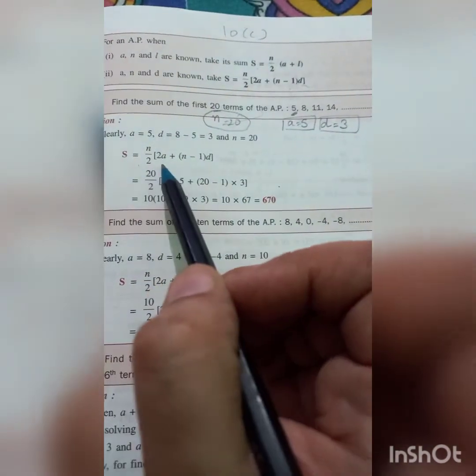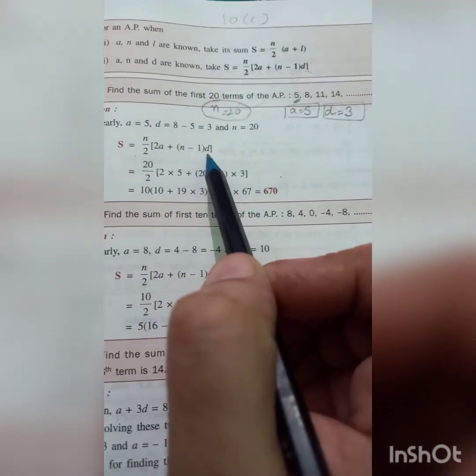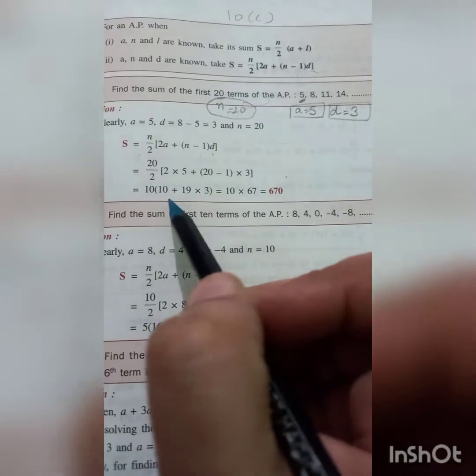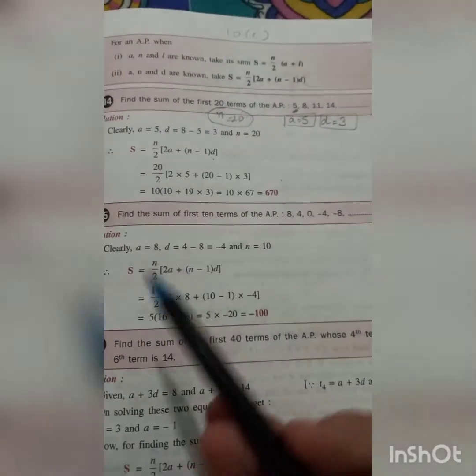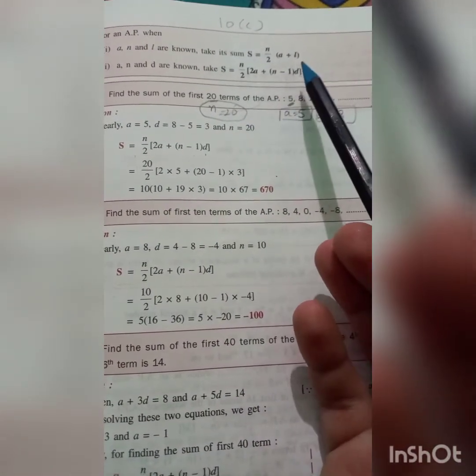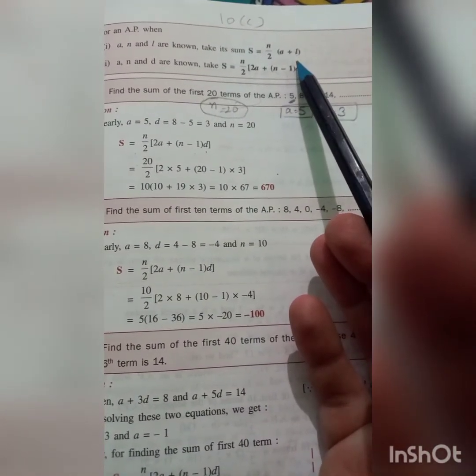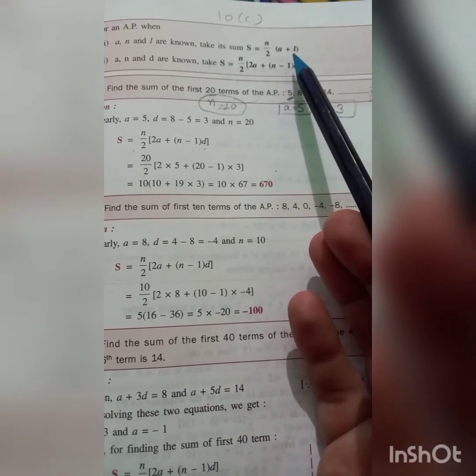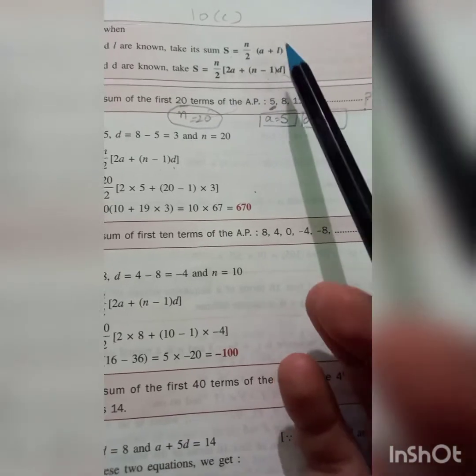So n by 2 (2a plus (n minus 1) into d), you will put the values in this and you will have the value of the sum. Okay, so according to the question, you will use the formula. If l is known, then you can use this formula. If you don't know d but you know the first and last term. Or if you know d but you don't know the last term, then you can use that formula. It depends upon the question.